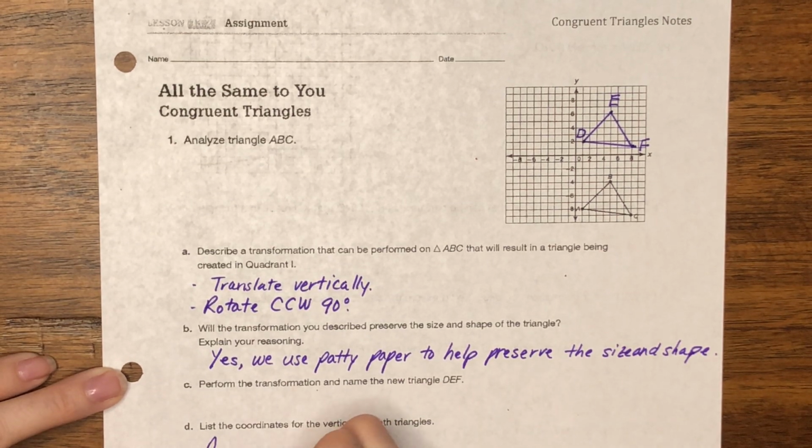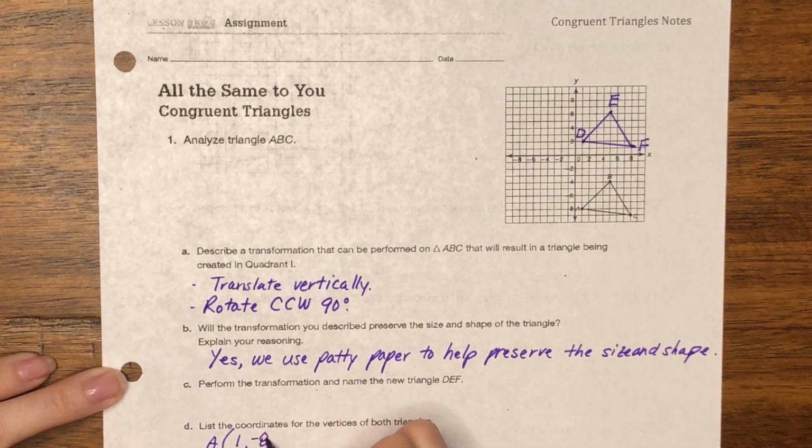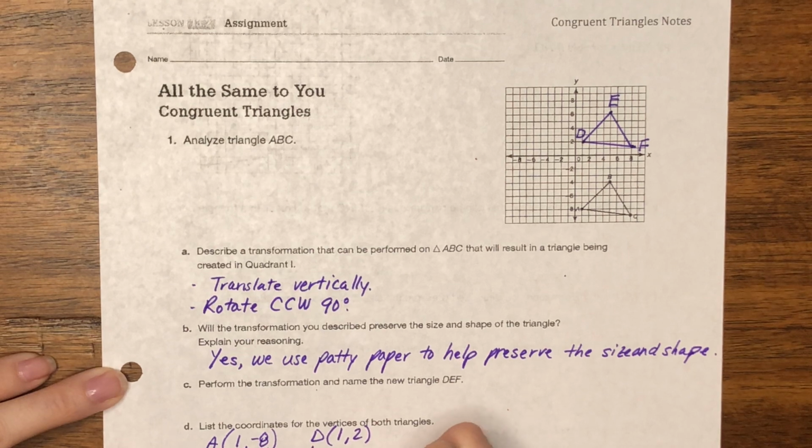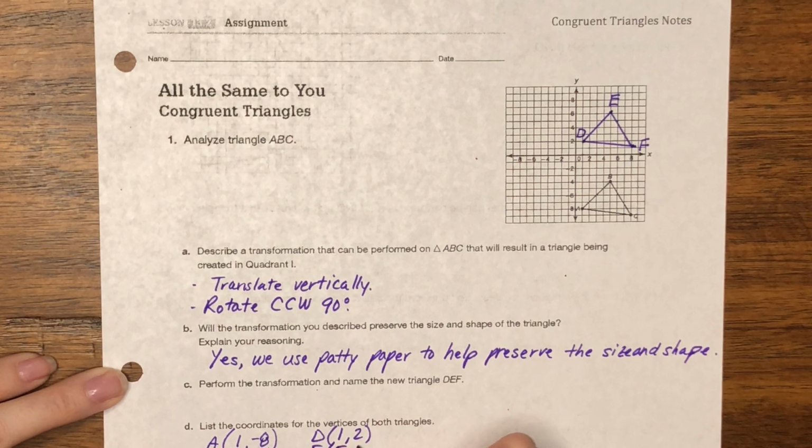Okay, so we'll do our original. So A is (1, -8). B is (5, -4). C is (8, -9). D is (1, 2). E is (5, 6). F is (8, 1).